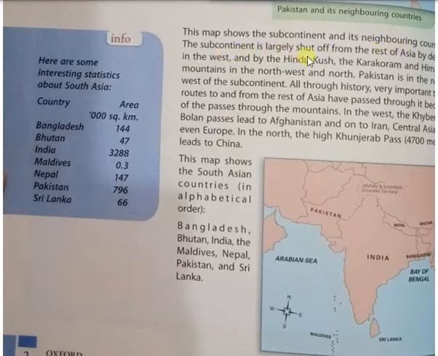The subcontinent is largely shut off from the rest of Asia by deserts in the west and by Hindu Kush, the Karakoram and Himalaya mountains in the northwest and north. Pakistan is in the north-west of the subcontinent. All through history, very important travel routes to and from the rest of Asia have passed through it.